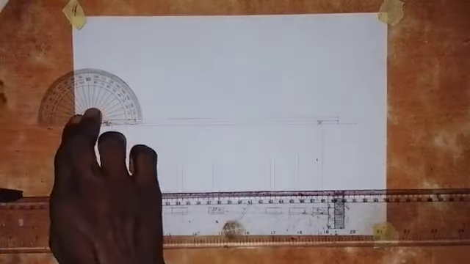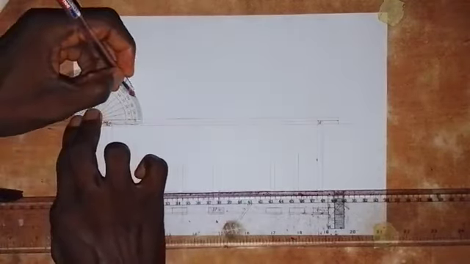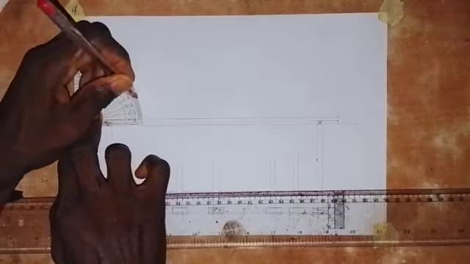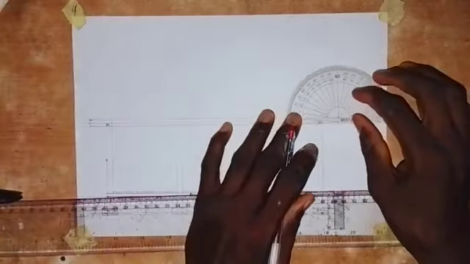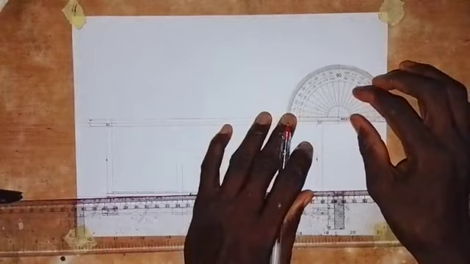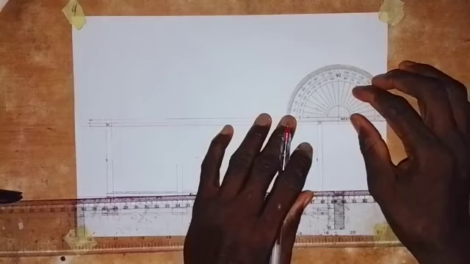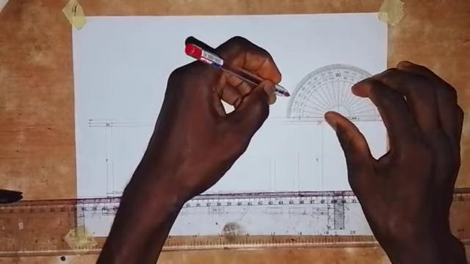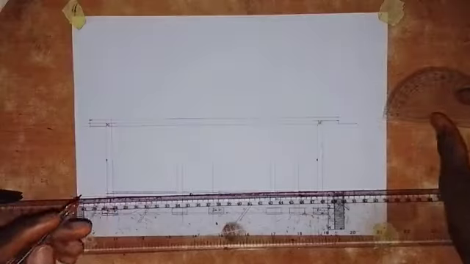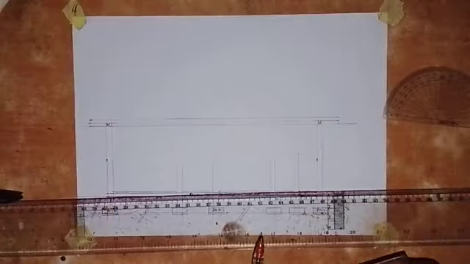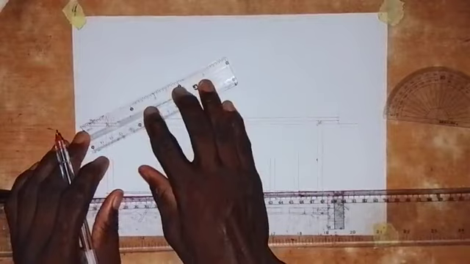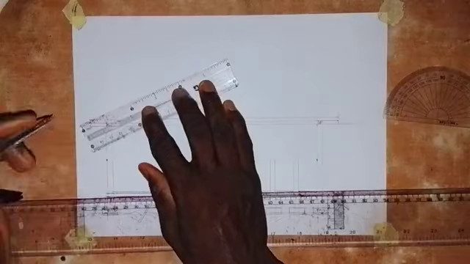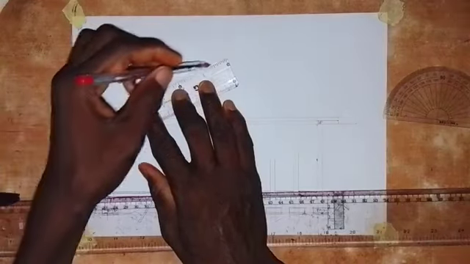Okay, so here we have this to be 24. Just put a dot on the paper along that 24. Then I'll come here also and do the same thing by setting the protractor like this, and I'll also take 24. This is 20 and this is 24 here. All right, so we have that, so I can see where I put the dot. So I'm going to draw a line through this point, so it goes like this.